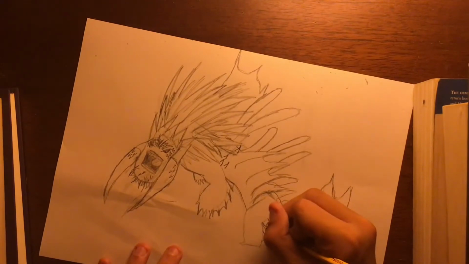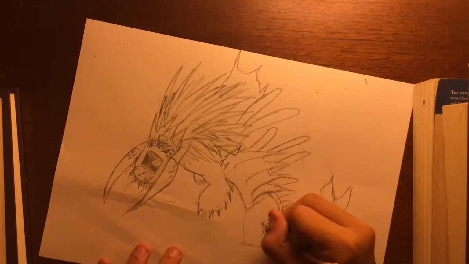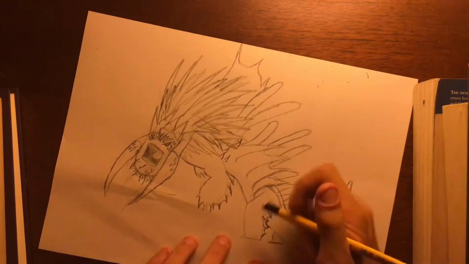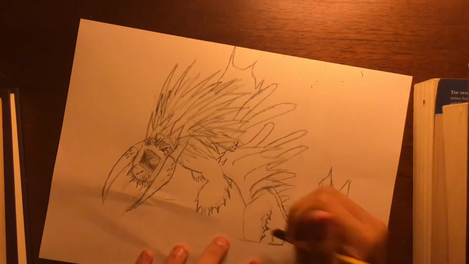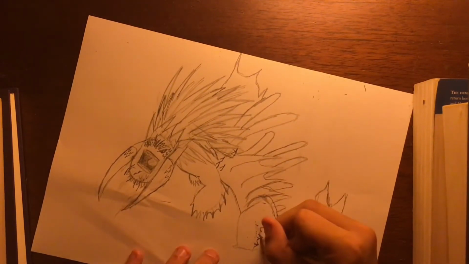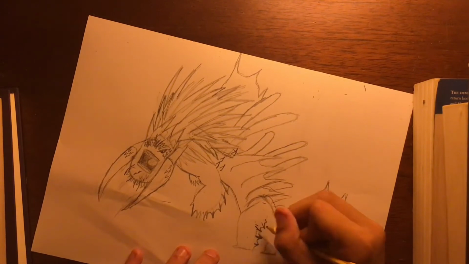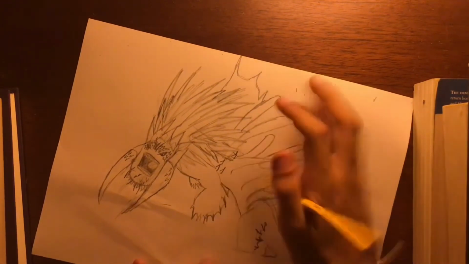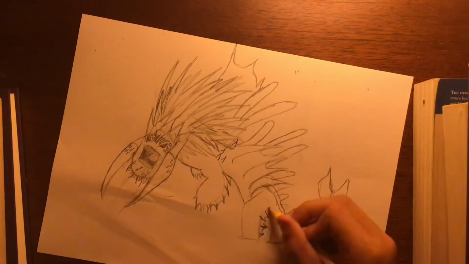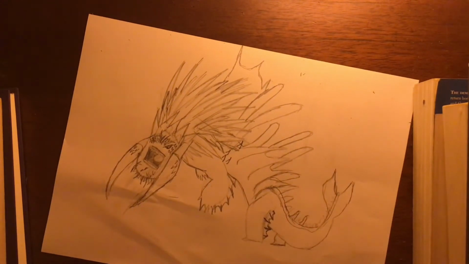So after you do that, you can just simply do it like this. I mean, it's not really simple, but it's not really complicated either. Then you erase that, just for the effect. Now you don't have to erase it, of course. I can add some shading here so it shows separation.